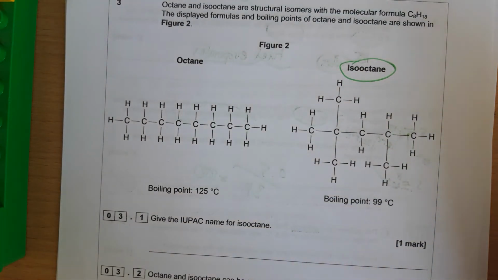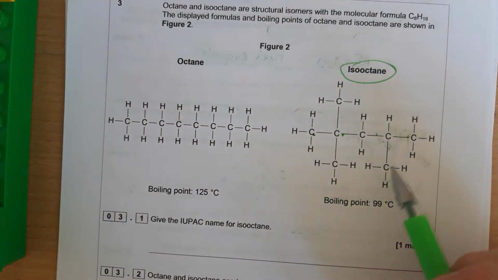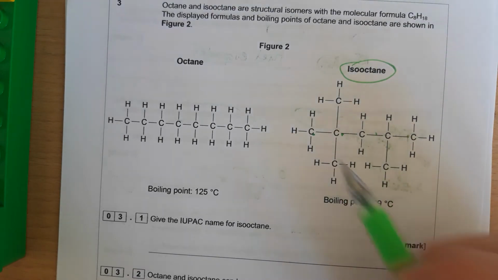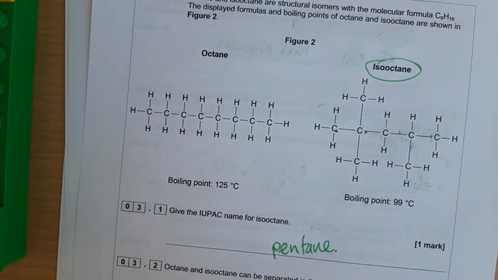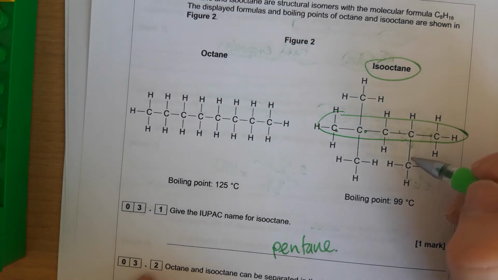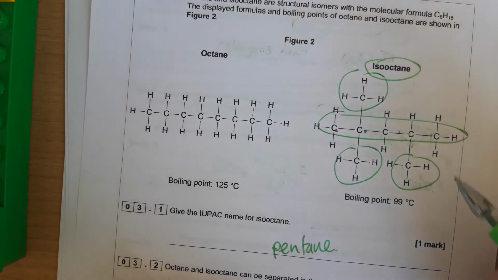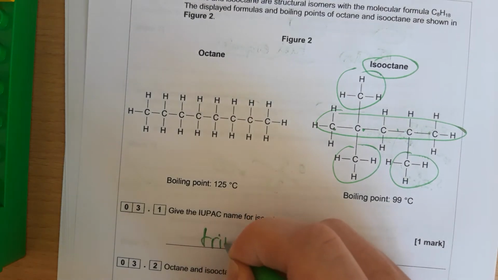Give the IUPAC name for isooctane. Oh, I haven't done this for ages. Right, longest chain: 1, 2, 3, 4, 5, it's 5. So we're dealing with a pentane, so I'm going to have that as the chain. I've got a methyl, a methyl, a methyl, so it's a trimethyl.